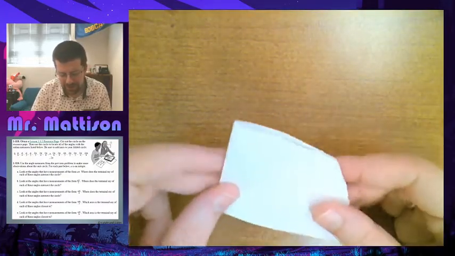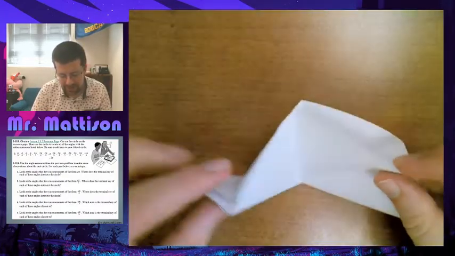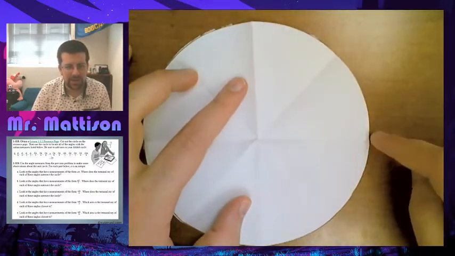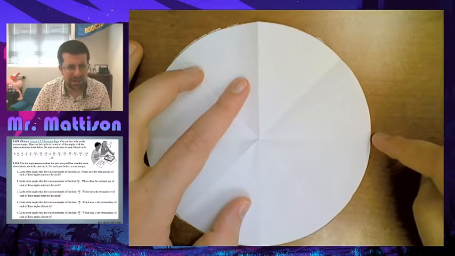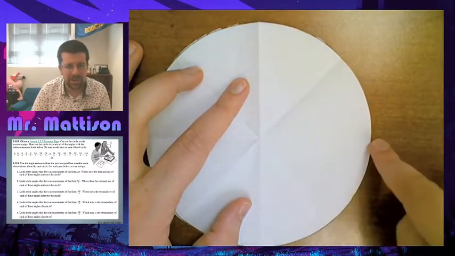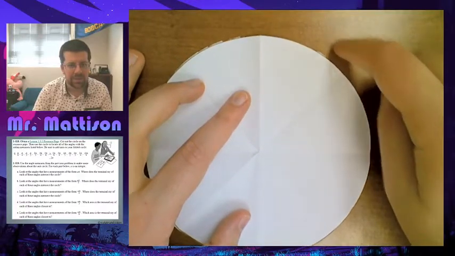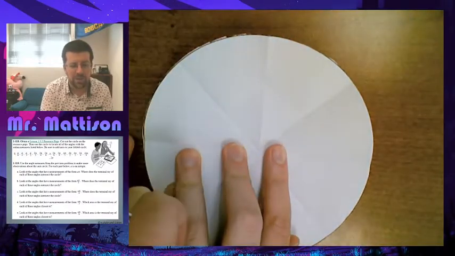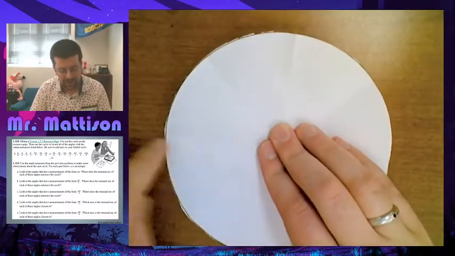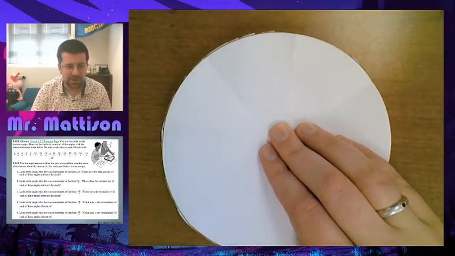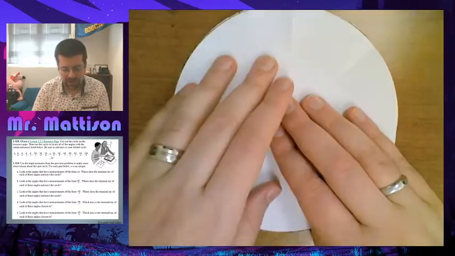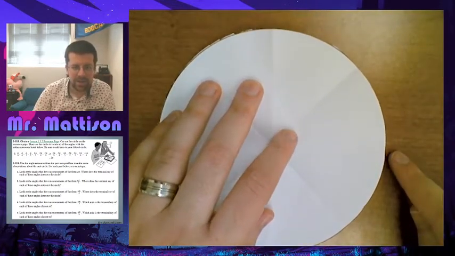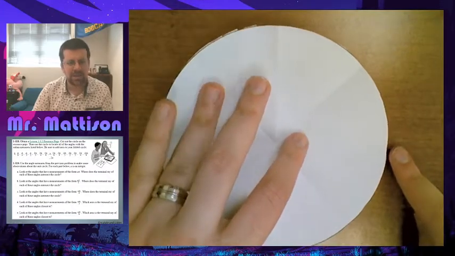So if I unfold this entirely, I should have quite a few angles visible in the creases. If this is my 0, because this is the positive x-axis and this is my origin, here is pi over 4, pi over 2, 3 pi over 4, 4 pi over 4, which is just plain old pi, 5 pi over 4, 6 pi over 4, which is 3 pi over 2 on the bottom, 7 pi over 4, and then 8 pi over 4, which is also known as 2 pi. So that's my circle there.